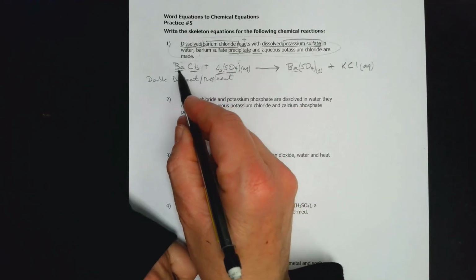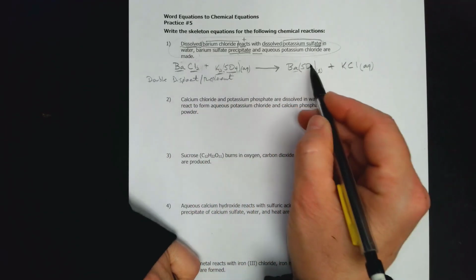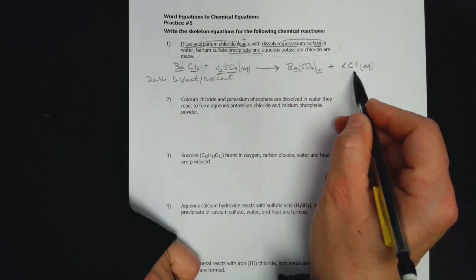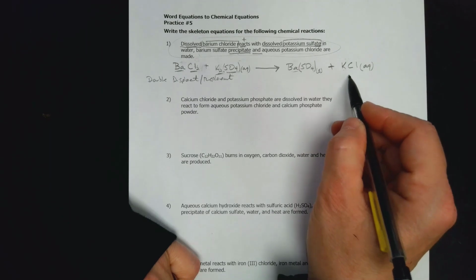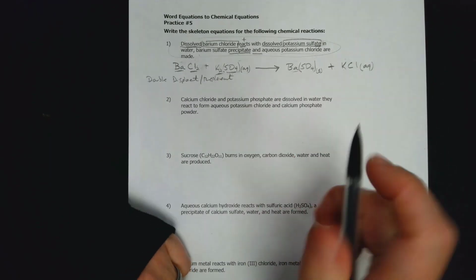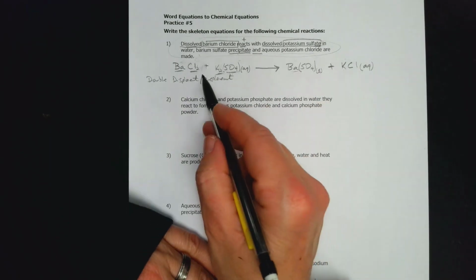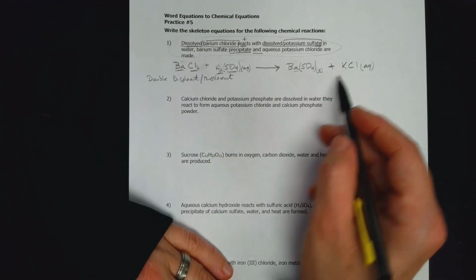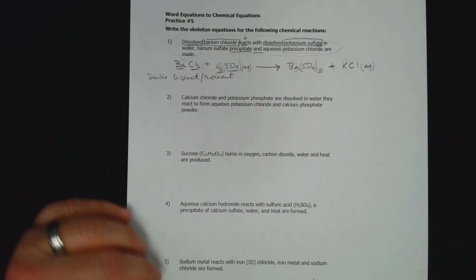In this one, originally the chlorine was bonded with barium, but after the reaction, the potassium has displaced the barium and is now bonded with chlorine. So that means I've had two different things that have been displaced, both the barium and the potassium. As a result of that, we identify that as a double displacement reaction.